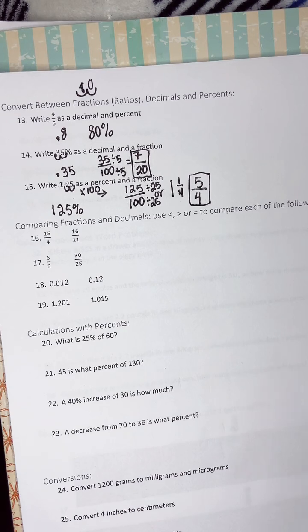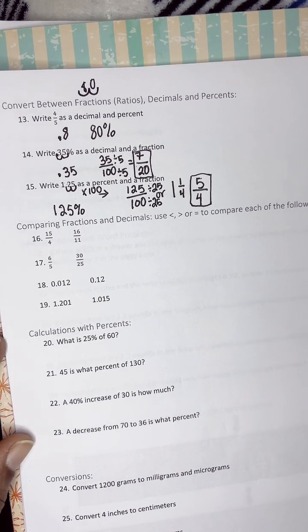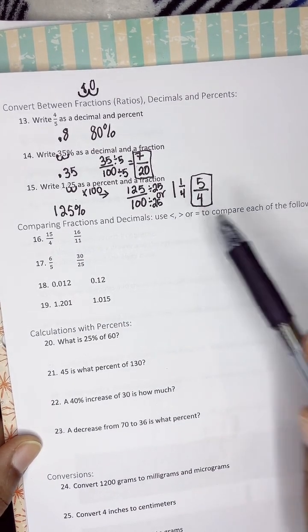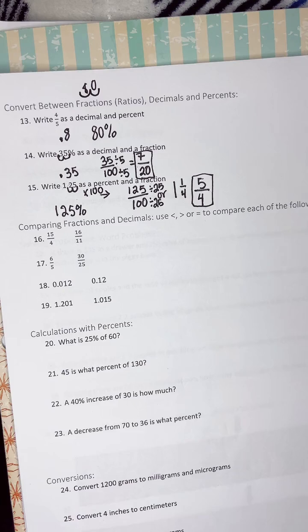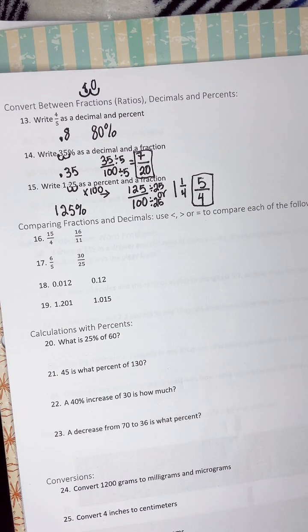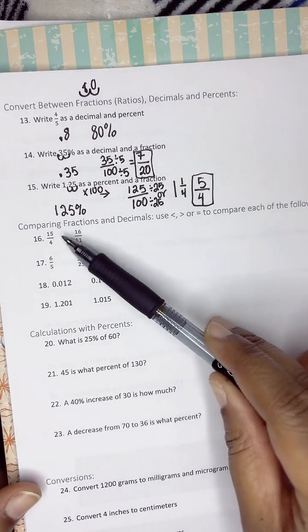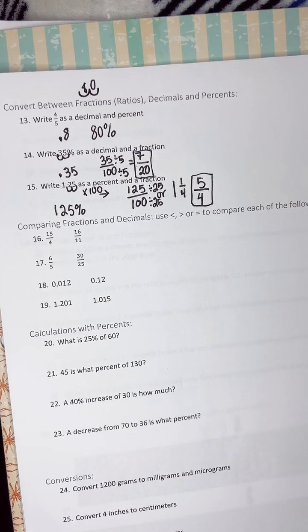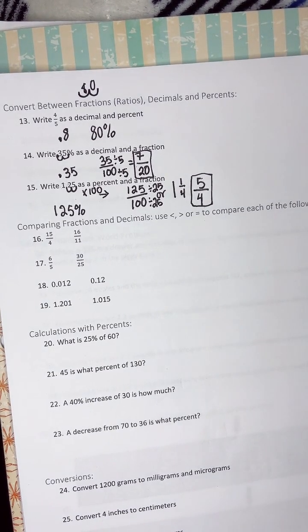All right. We just made it to comparing fractions and decimals. We're going to use less than, greater than, or equal to compare. Ooh, I can't stand these. So what are we writing? Less than, greater than, or equal to? Okay, I see greater than.